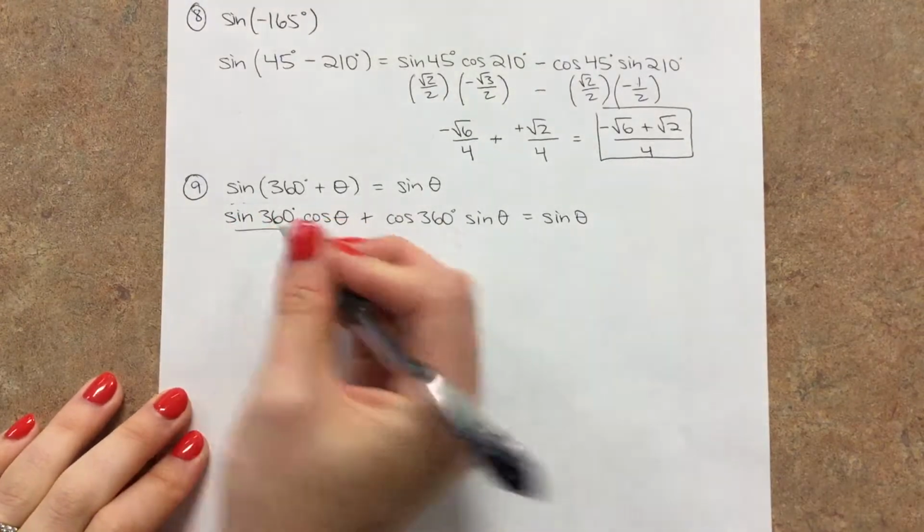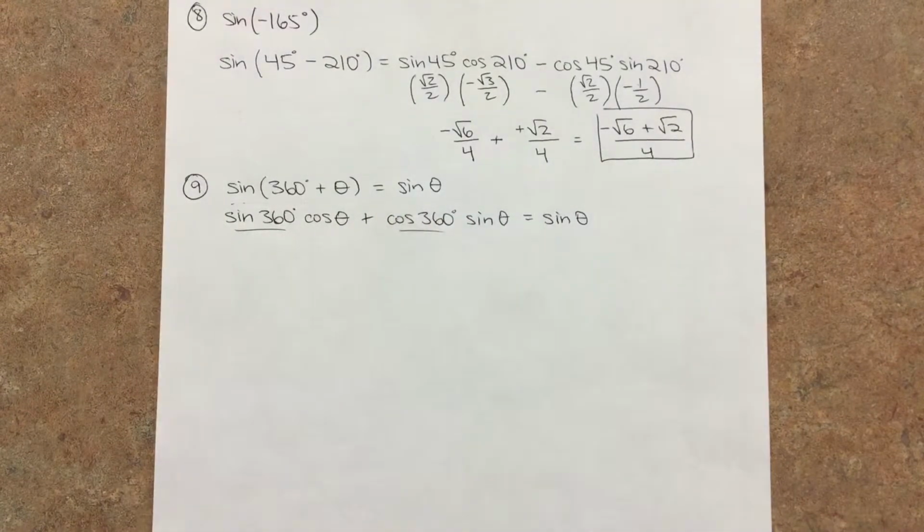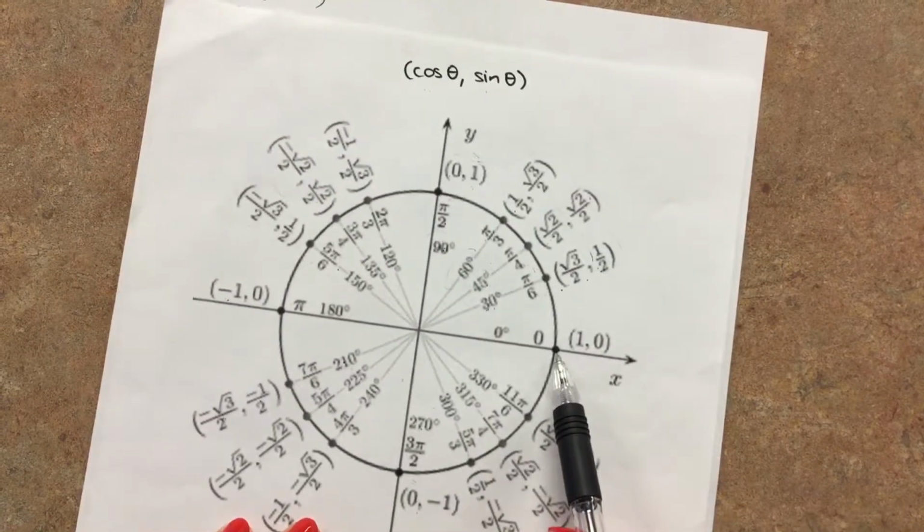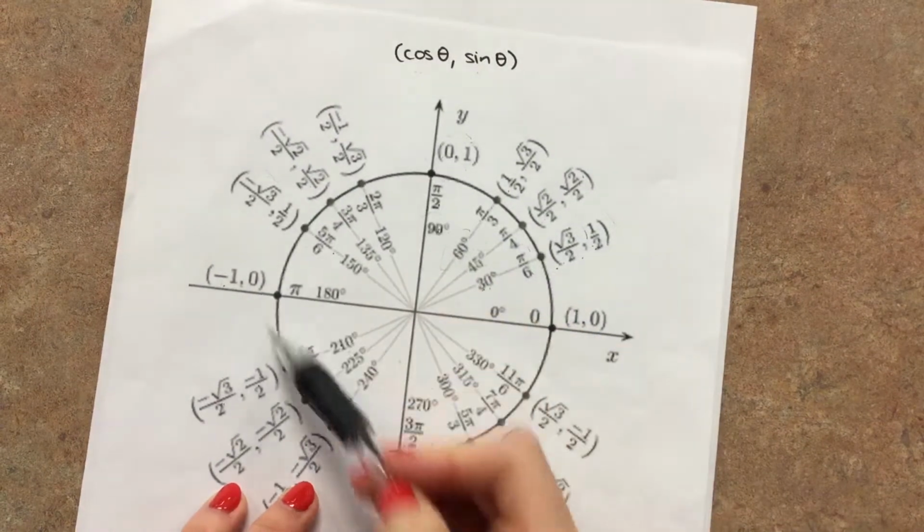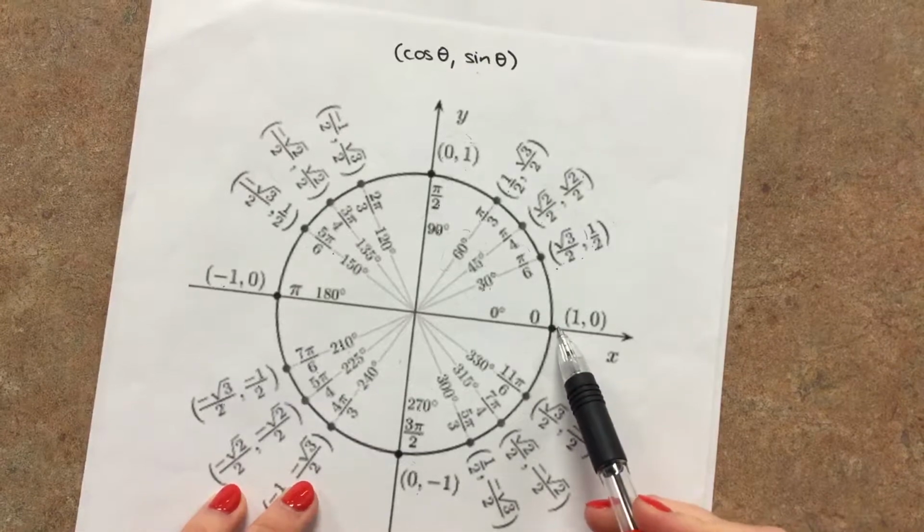Okay, so this value and this value would come right off the unit circle. Sine of 360, cosine of 360. So this 360 is the same spot as 0. It's the beginning of the circle, but after you go once around, it's also the end of the circle.